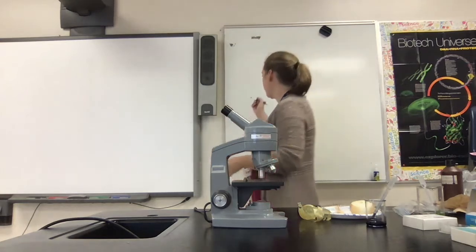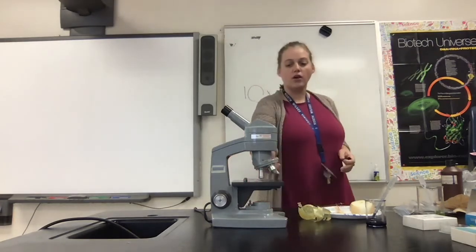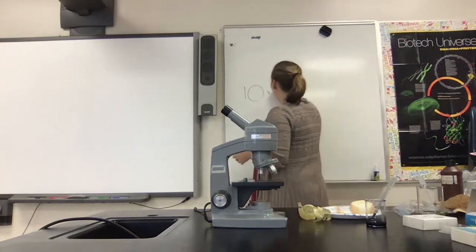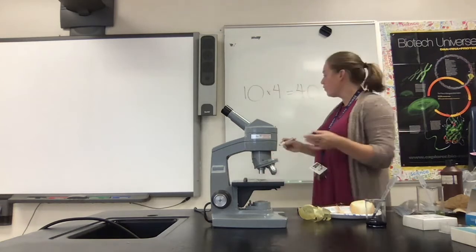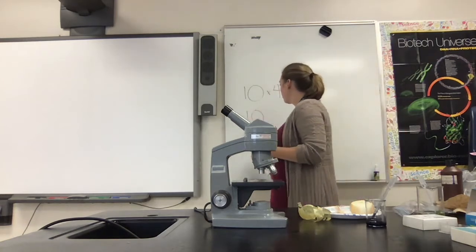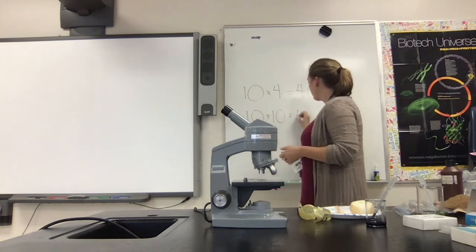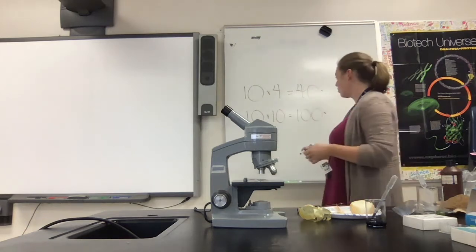However, we need to keep in mind that we also have a lens here in the eyepiece. So if we're trying to calculate the total power of magnification, then we need to take the power of the eyepiece, which in our case is 10, and multiply this by the power of the objective. If we are looking at the smallest objective, which is worth 4, then we would have a total magnification of 40. If we have an eyepiece that has a power of 10 and our objective has a power of 10 also, then we would have a total magnification of 100. So something would be 100 times larger than it normally is.